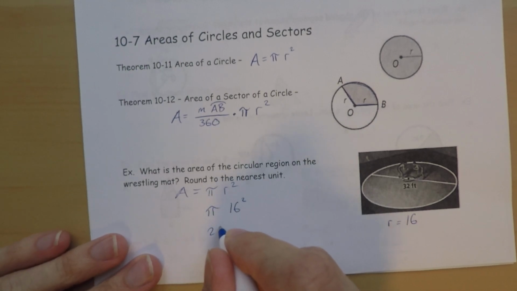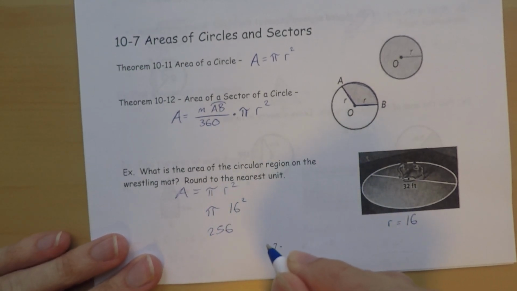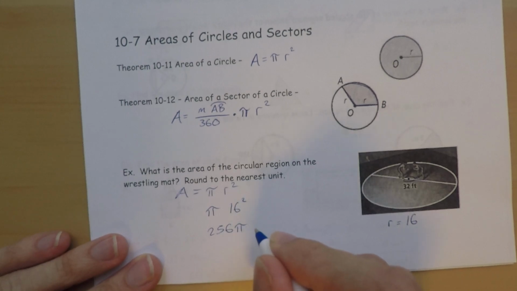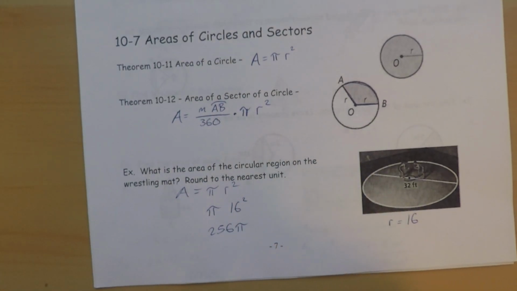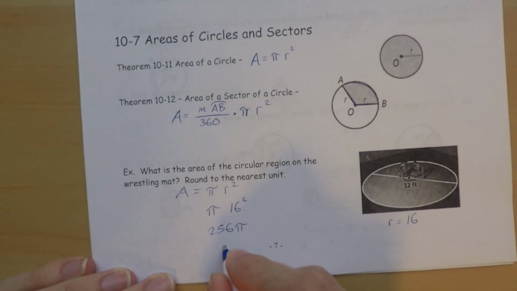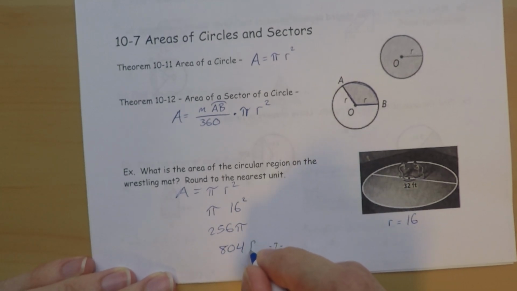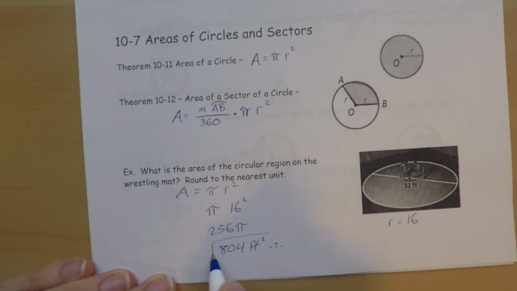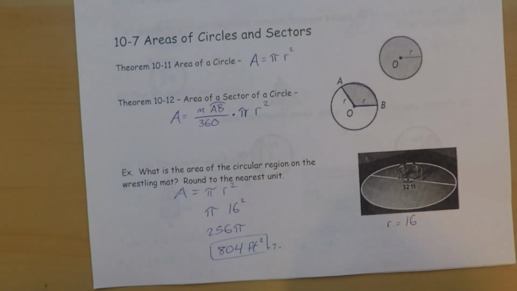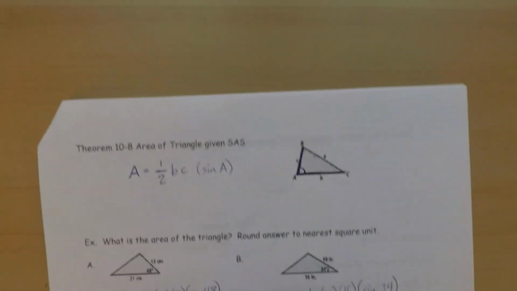16 squared is 256. If it asked us to leave our answer in pi, then this would be our solution, 256 pi. However, it says round to the nearest unit, so multiply those together. Rounding to the nearest unit means whole number, no decimal. 804, and we were measuring in feet, so feet squared. That's the area of our mat.